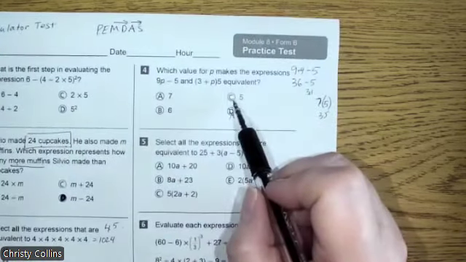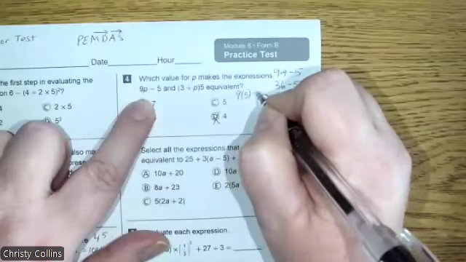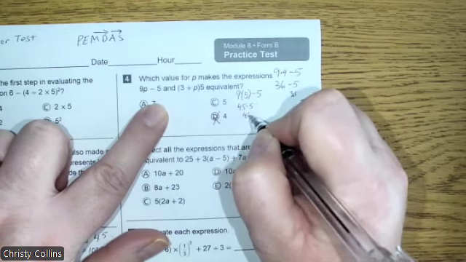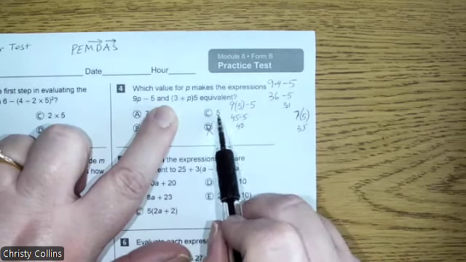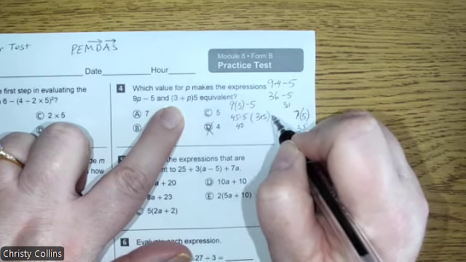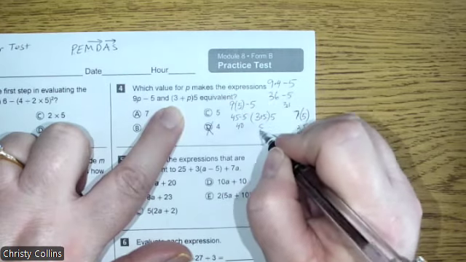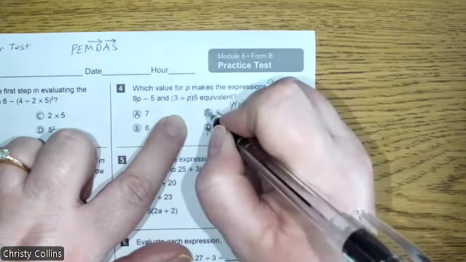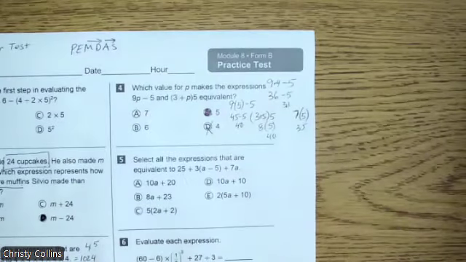So not equivalent, and then we can go ahead and check the 5. So 9 times 5 minus 5, we would get 45 minus 5, which is 40. And then substituting in the 5 here, we can write it here. So 3 plus 5 times 5, we have 3 plus 5 is 8 times 5, we get 40. So that is equivalent to 40. And then we don't have to check any of the others because if 5 makes these true, the other numbers will not.